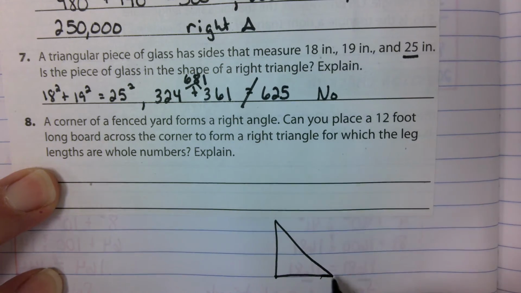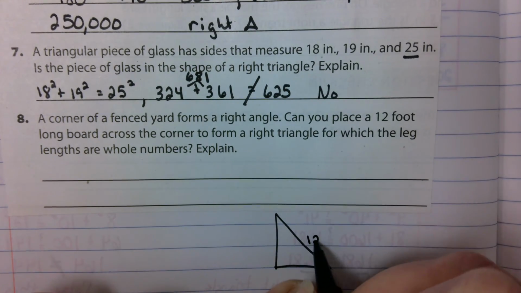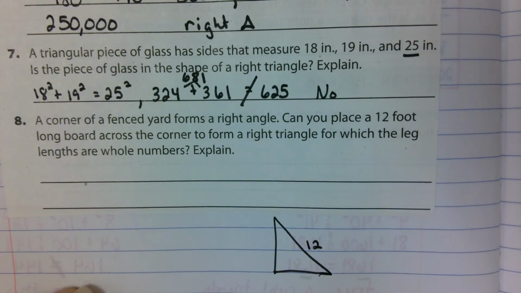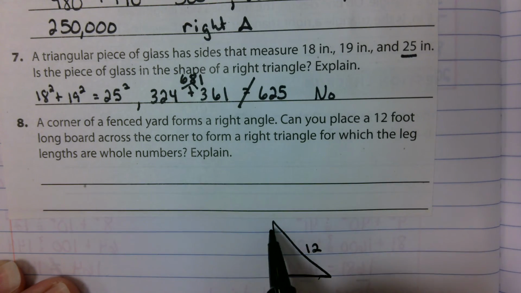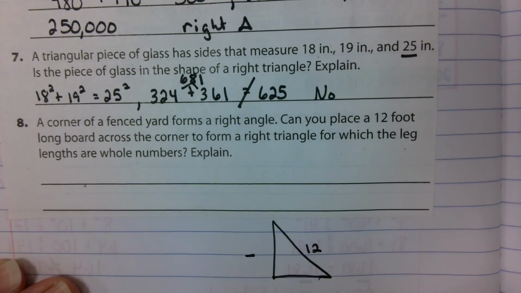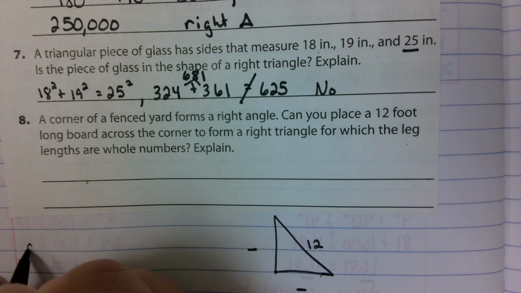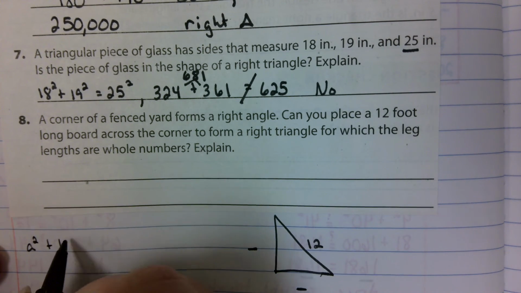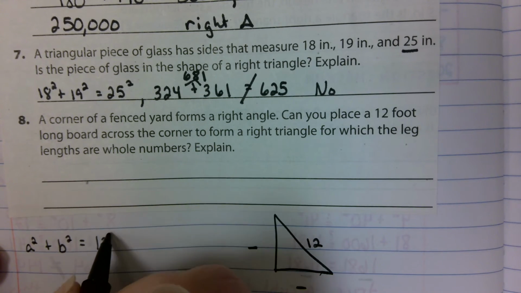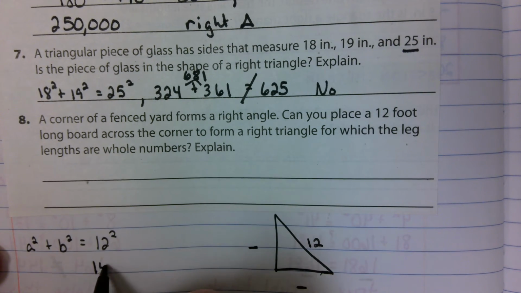They want to know if this can be 12. So what we're trying to figure out here is if I can put a number here and here, where we can add up to 12 squared. So can we do a squared plus b squared equals 12 squared, which is 144?